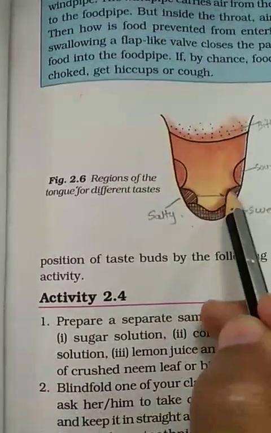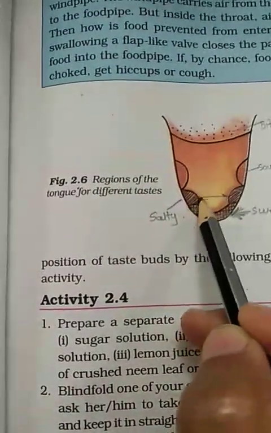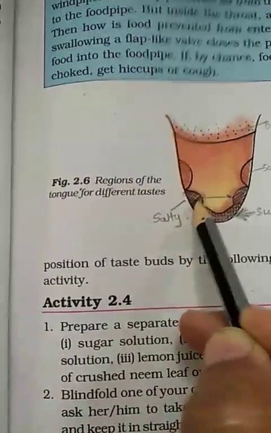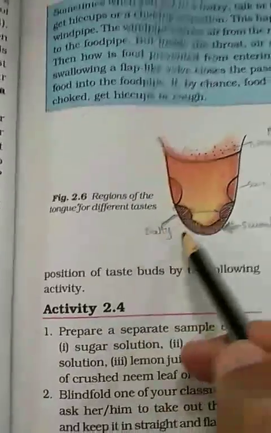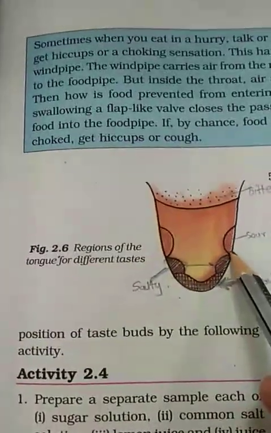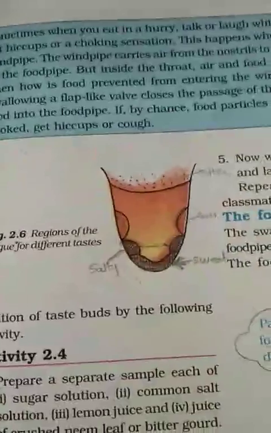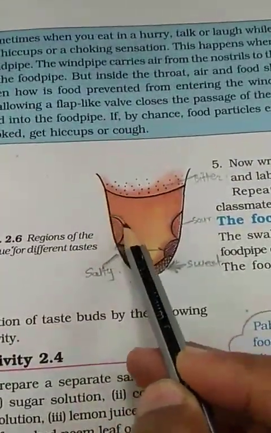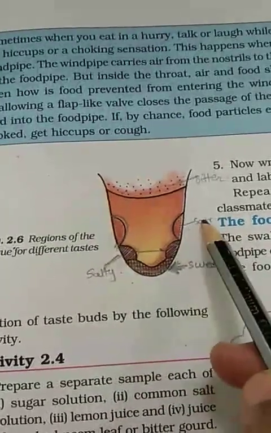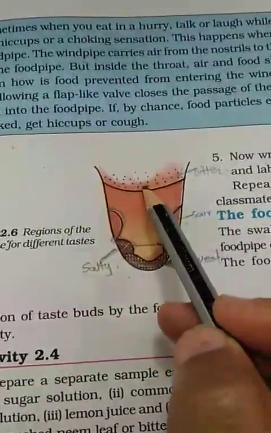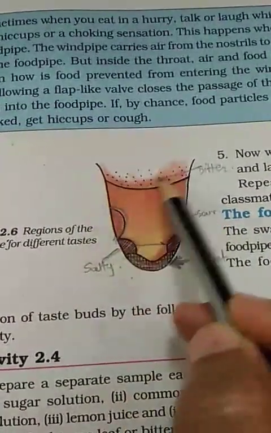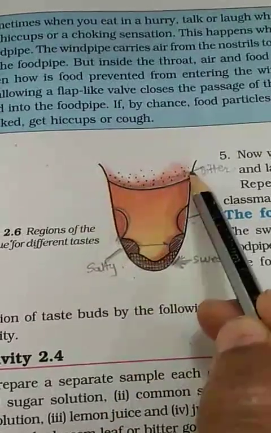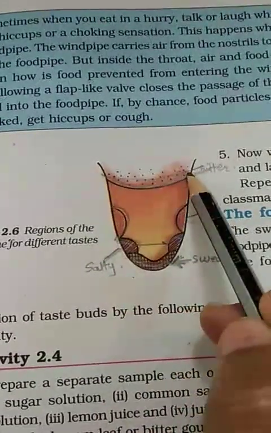Then next to that is another region, which helps us to understand the salty taste. After salty there is another region which helps us to understand the sour taste. And at the very last end of the tongue there is the region which helps us to understand the bitter taste of the food.